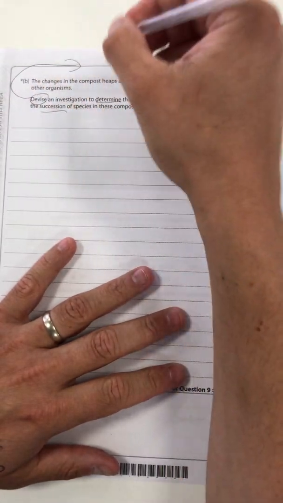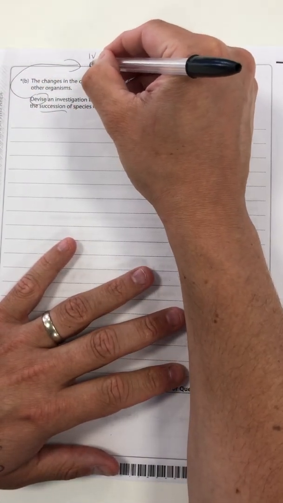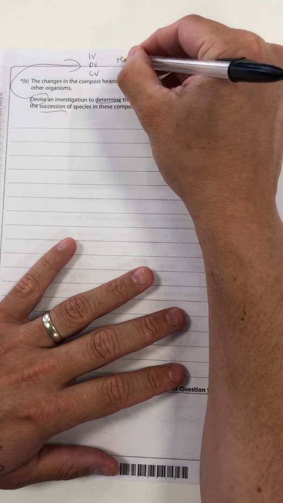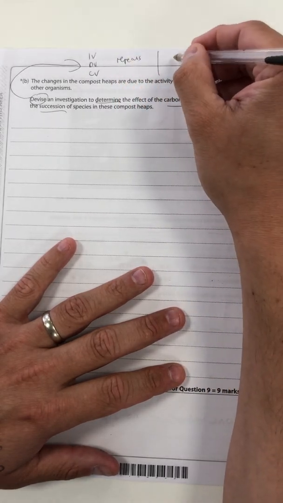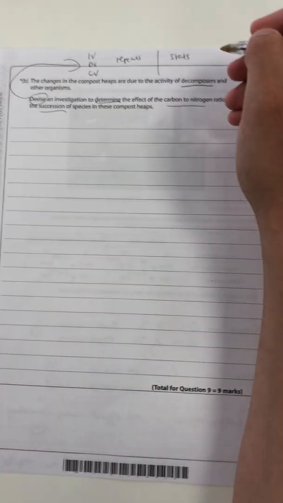If we start with devise, we know that we need to be talking about an IV, a DV, a CV, some repeats. They're givens, and then sometimes we might want to be looking at a stats test. So we know as a bare minimum we need to be talking about those things.